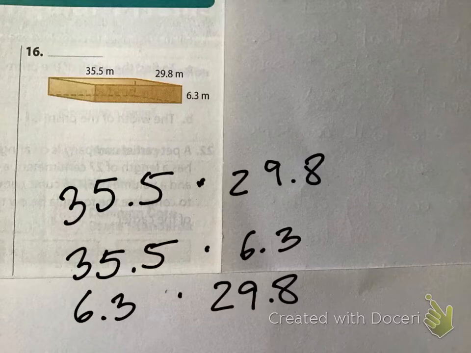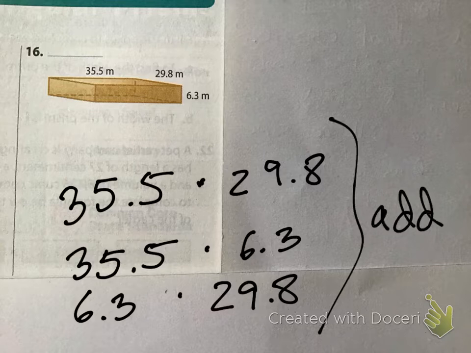So Miles is completely correct. We have 35.5 times 29.8, 35.5 times 6.3, 6.3 times 29.8, and then we add them all together. But he's forgetting something. Who knows what he's forgetting? Let's see. Shiley, do you know what he's forgetting?